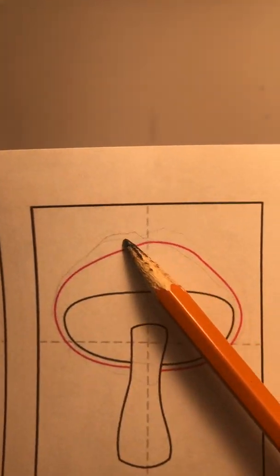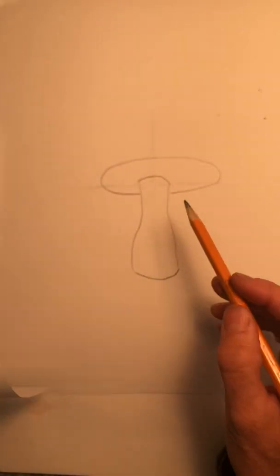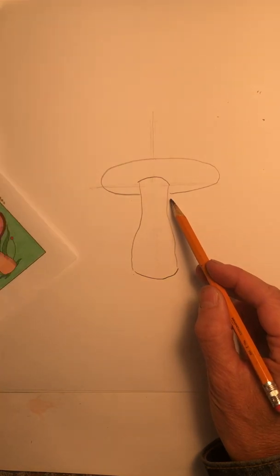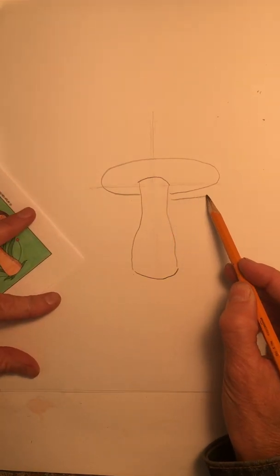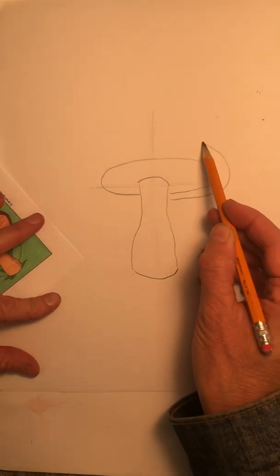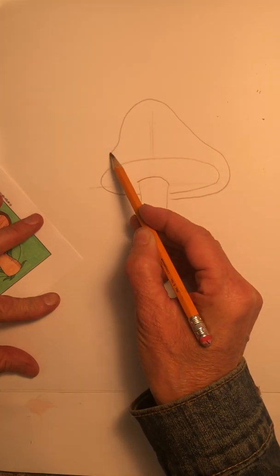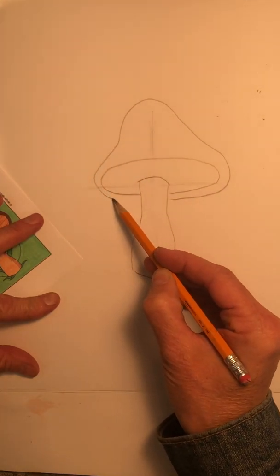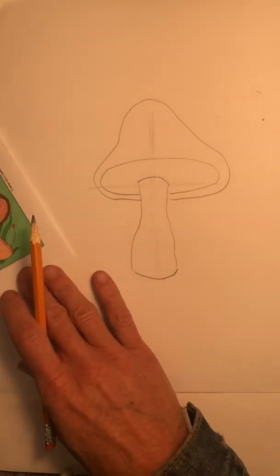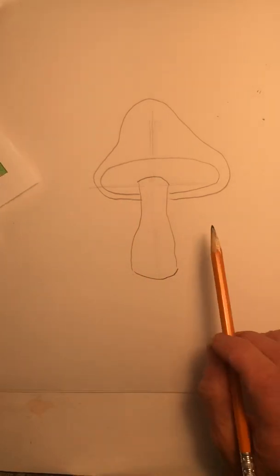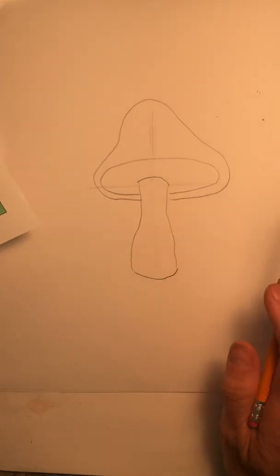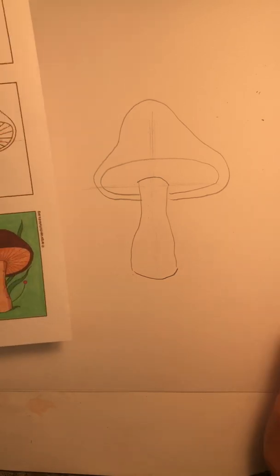It rose on top and got taller. So I'm going to come down here, right where I left off, a little bit more. Come down, around, up, over, and then come nice and close in again. My mushroom doesn't look quite centered in the middle, but that's okay.